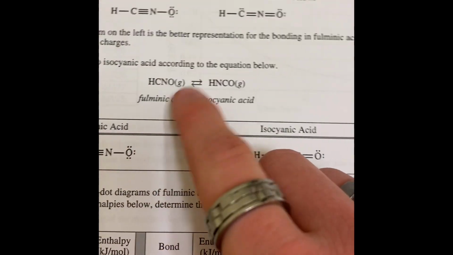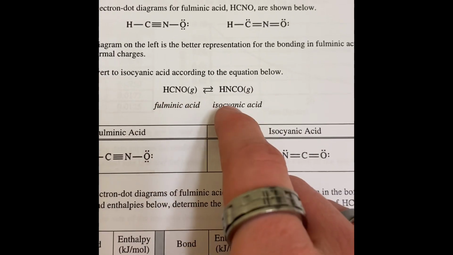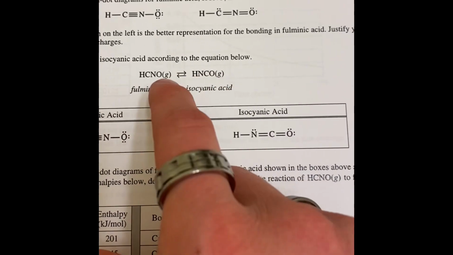We must recognize that the change from fulminic acid to isocyanic acid does not have any phase change or change in the number of molecules. If we look, they're both gases, and they both have the same exact atoms, just structured differently.